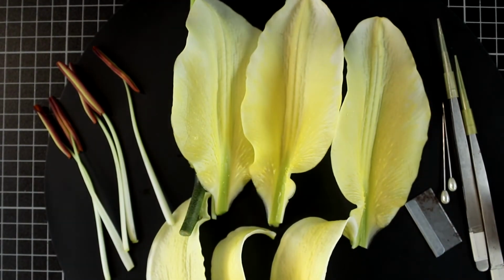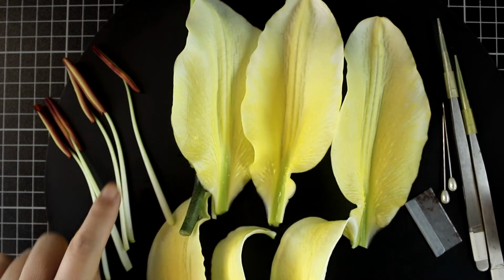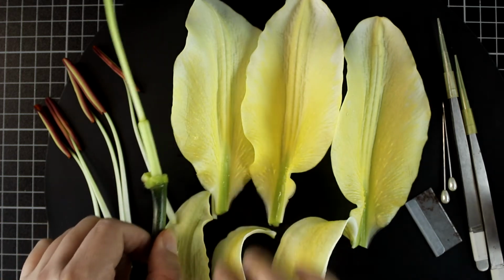As shown here, there are 6 tepals altogether. They form 2 whorls, and there are 6 stamens, each of them aligned with 1 tepal, and there is 1 pistil.